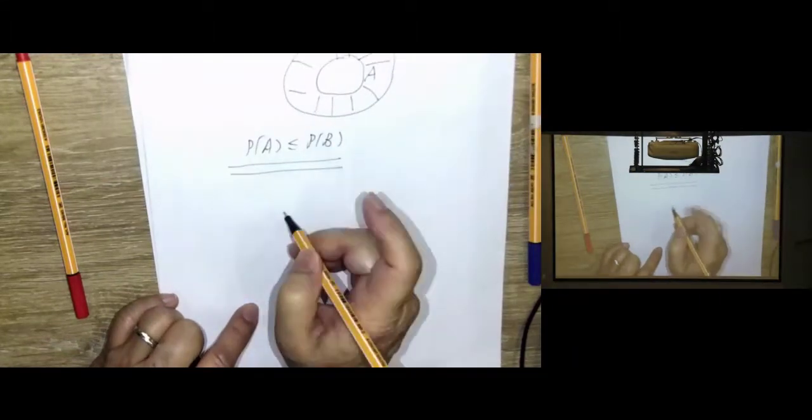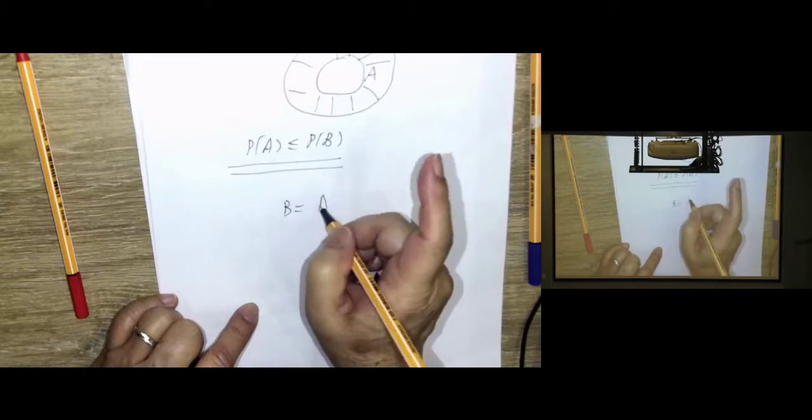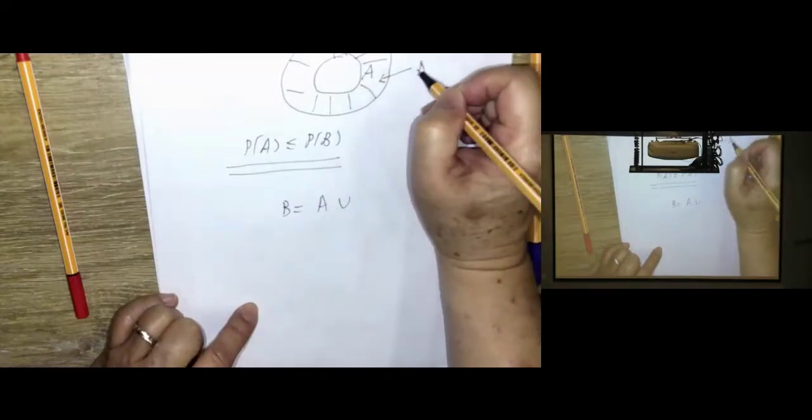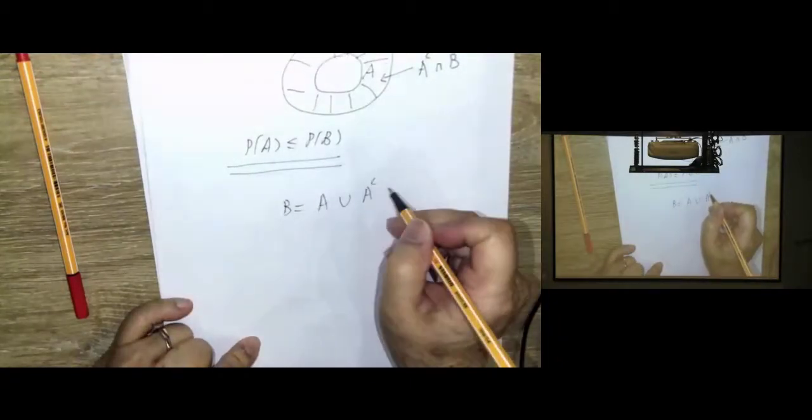All right. So B is actually A union something. Now there is some way to describe this annular ring. It is the A complement intersect B, right? A complement means outside A. Intersect B means it has to stay within B. So that is this portion. Okay, I need a bracket here. Otherwise, I have ambiguity in the notation.